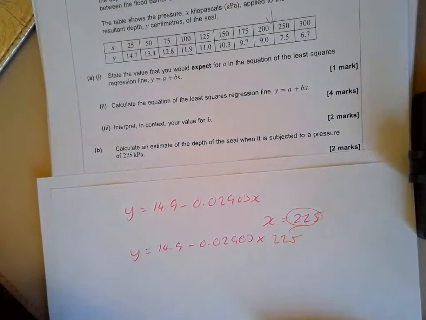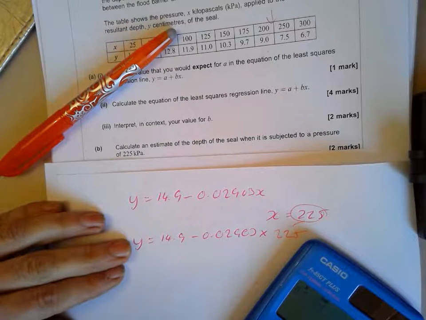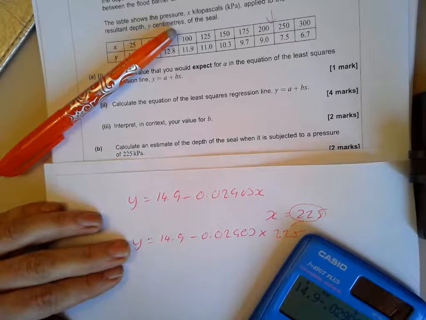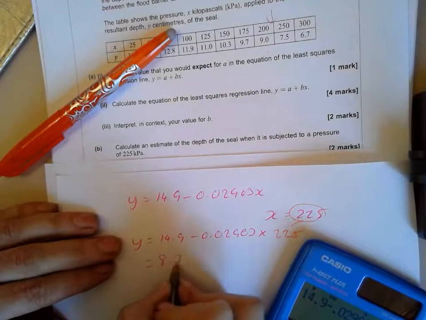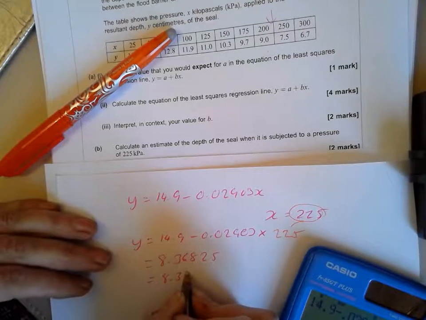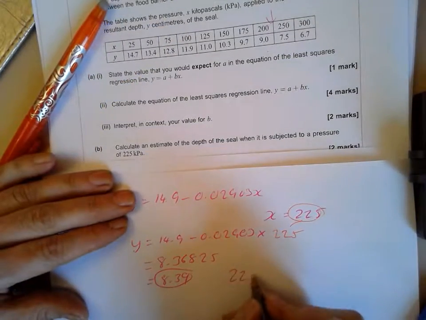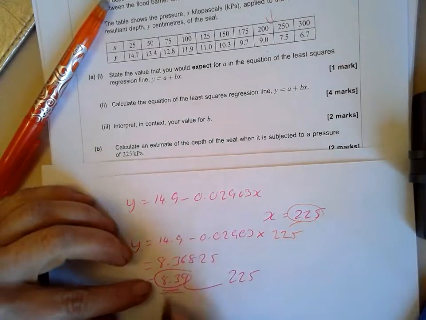Okay, and then use the calculator. 14.9 minus 0.02903, okay, times 225, and it's going to be 8.36824. So to three significant figures, it's going to be 8.37. So when we have 225, okay, we expect the size of the rubber to be that much.